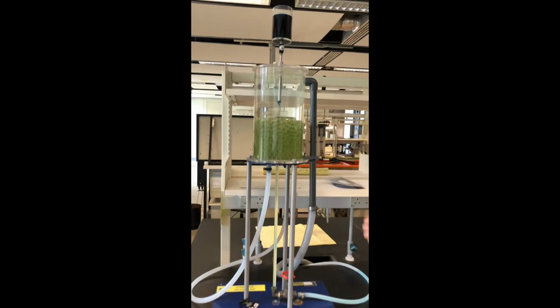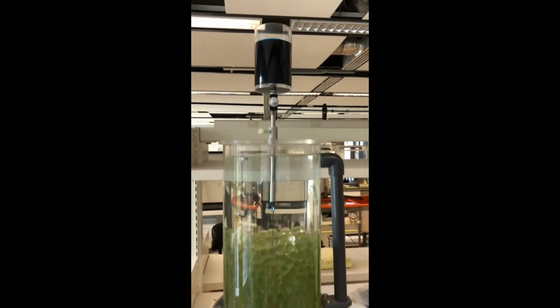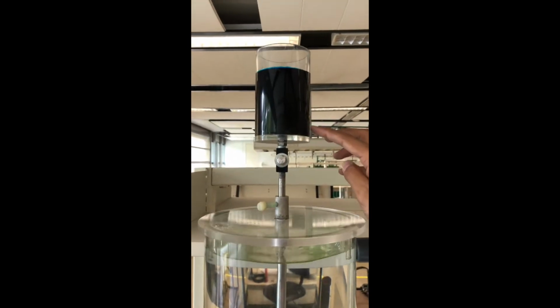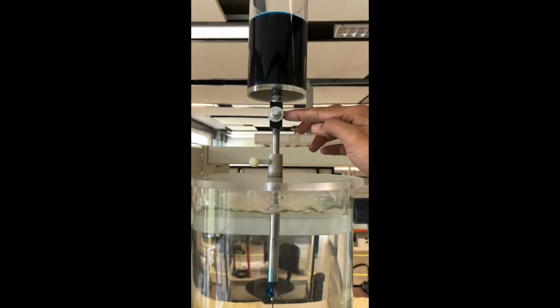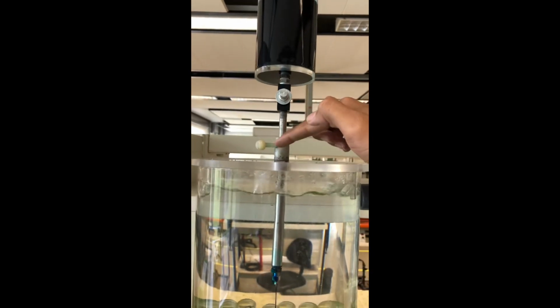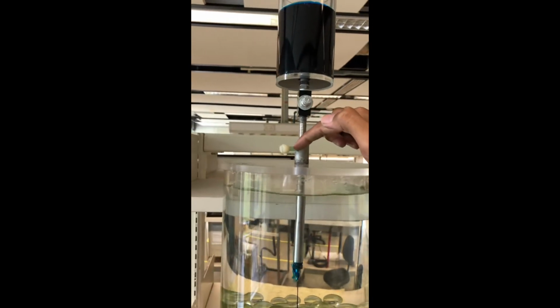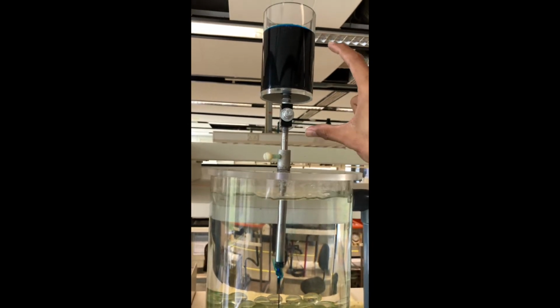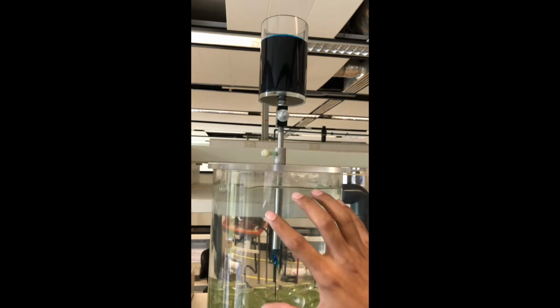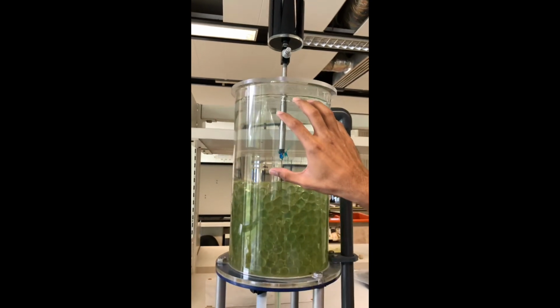Now as we start from the top, this is where you will find the dye reservoir used to store the dye. Just below that is the dye flow control valve that is used to control the flow of dye. This is the height adjustment screw that is used to adjust the height of the dye injection into the tank. Now this is called the head tank.